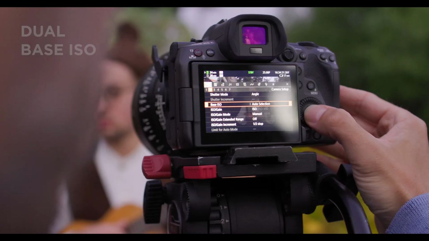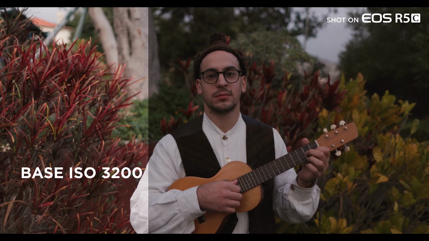in different video modes. A huge difference between the R5 and the R5 C, especially for us video shooters, was the introduction of the dual native ISO, or what Canon have called dual base ISO modes. This is massive and enables us to shoot so much more detail and clean images in lower lights and native ISOs. I'm so glad it's there.